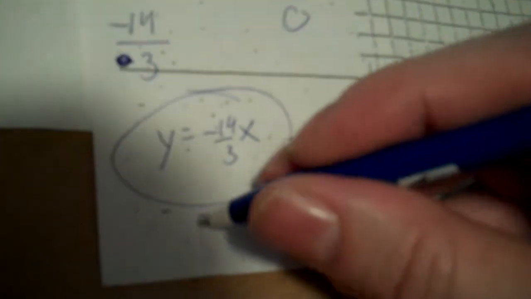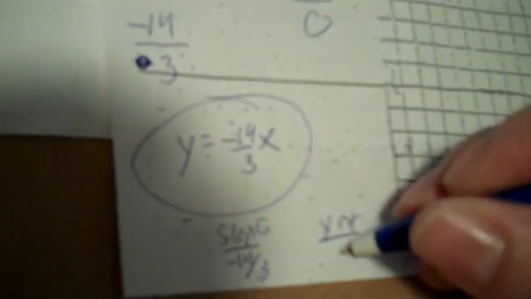And b is 0. Okay? So my answer is y equals negative 14 over 3 x. I don't need to put the plus 0. That's the equation. Okay, let's graph it. Slope, y-intercept. So the m would be negative 14 over 3. 0 is the y-intercept. Now you're like, well, I can't go down 14.